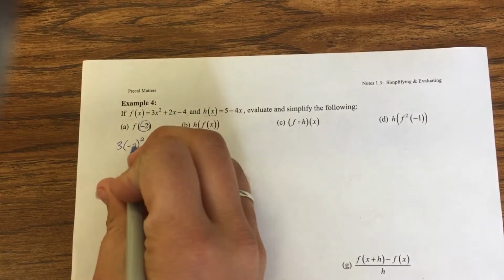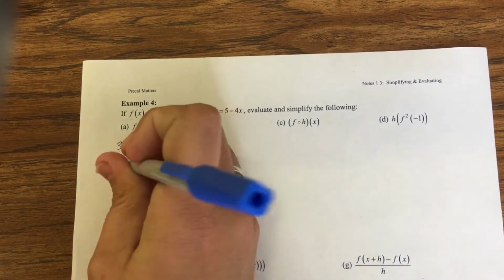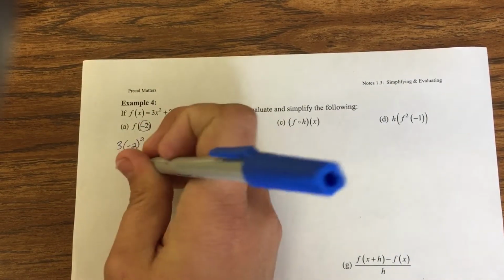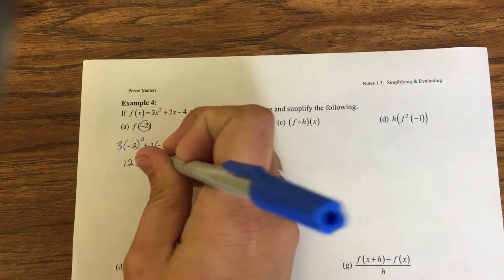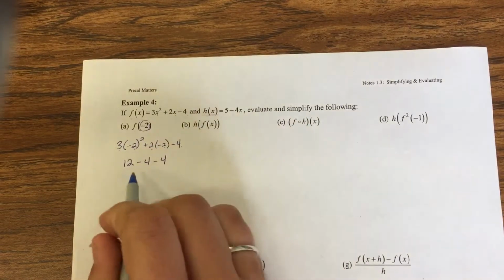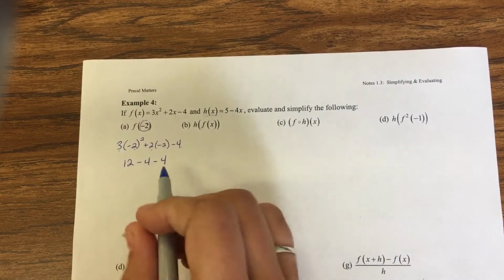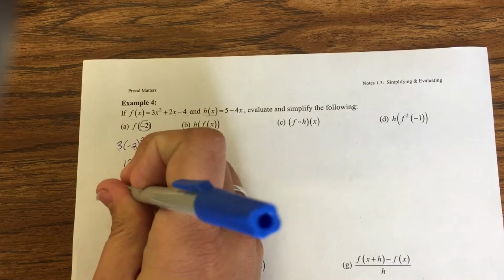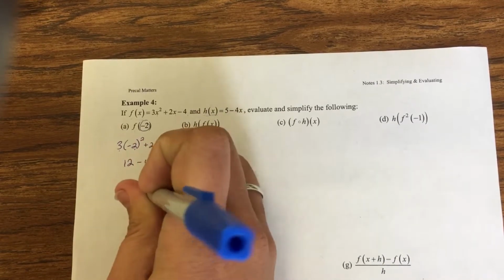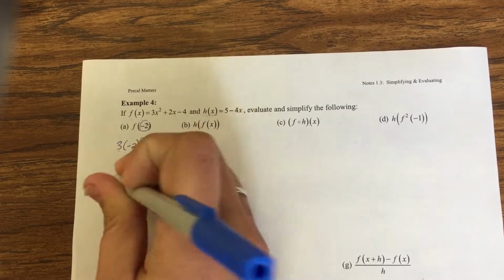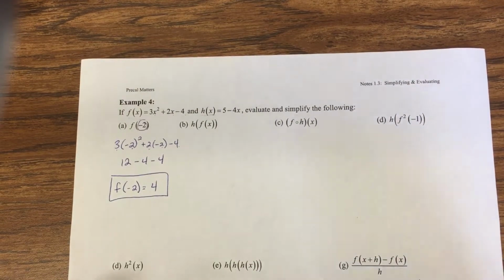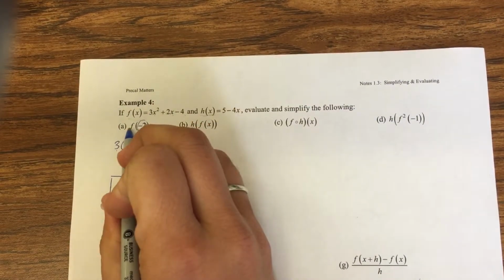So negative 2 squared is 4. 3 times 4 is 12. 2 times negative 2 is negative 4. And negative 4 again comes down. 12 minus 4 is 4. So I would write f of negative 2 equals 4. Done. And it's as simple as that, just plugging things in when they give you a number plugged into a function.